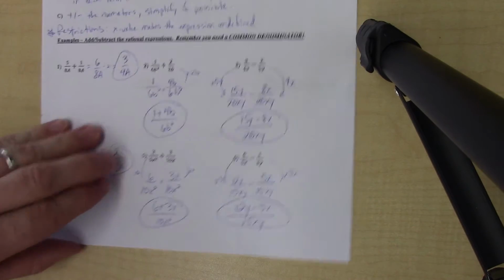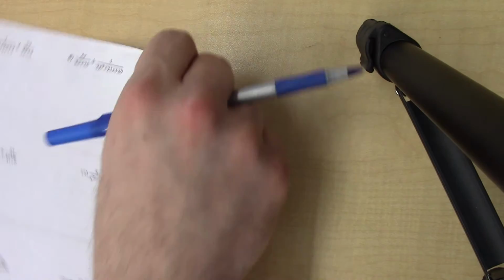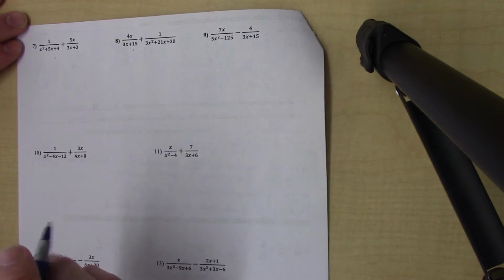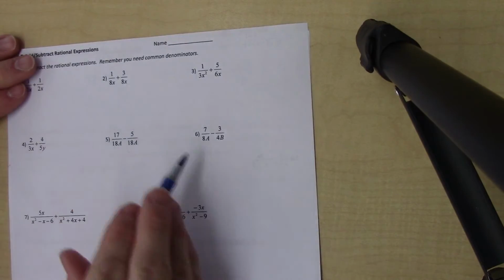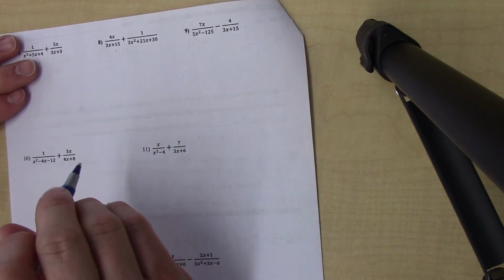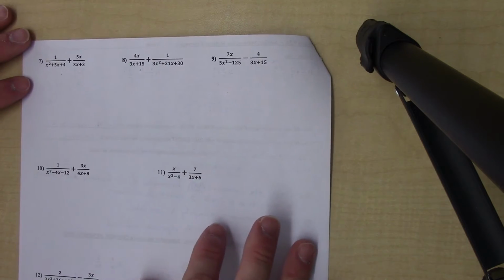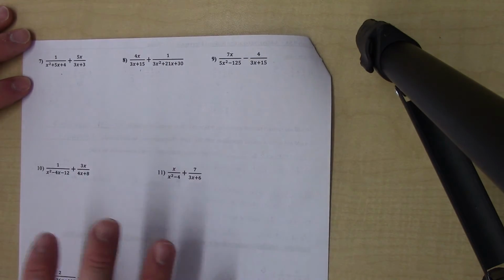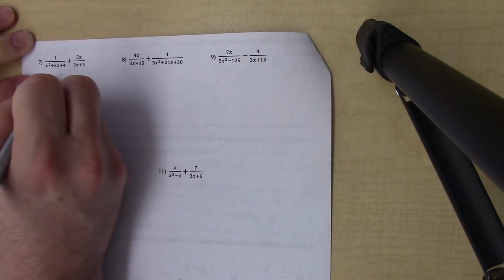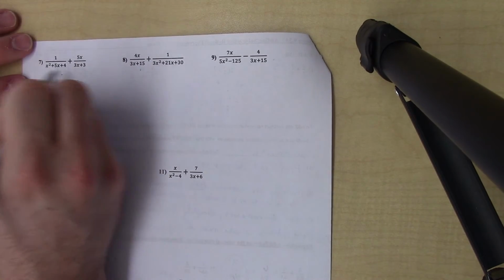Then I'm going to have you go to the next page as well and just have you factor the problems for 7, 8, and 9. Okay? Your homework then will be just 1 through 6 and to factor the denominators of 7 through 9. Okay, I'm going to do that right now and continue with these notes so you understand what day 2 entails.